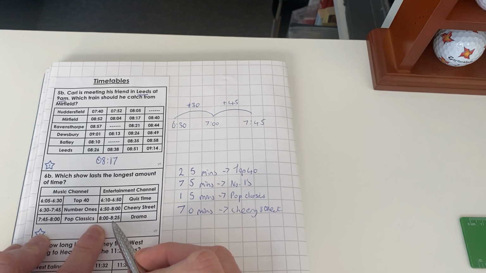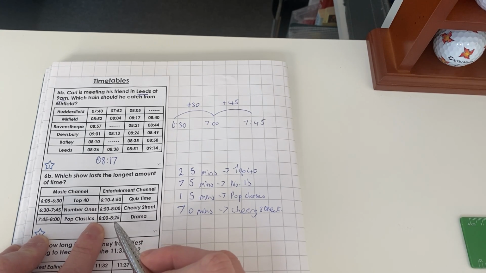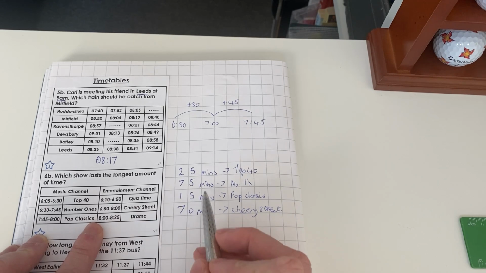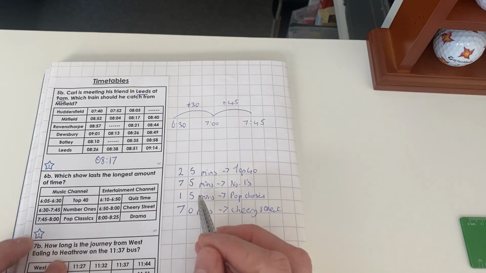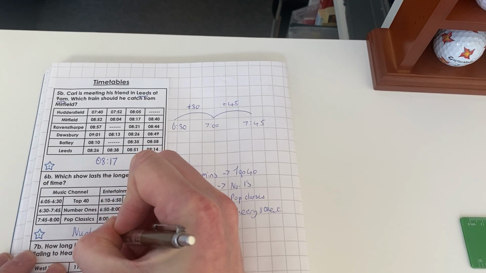And then we look at the last one. Well, we can see the hour hand in the hours is the same. So it can't be greater than 60, which means it's less than number one's, which was 75 minutes. So our answer is number one's.